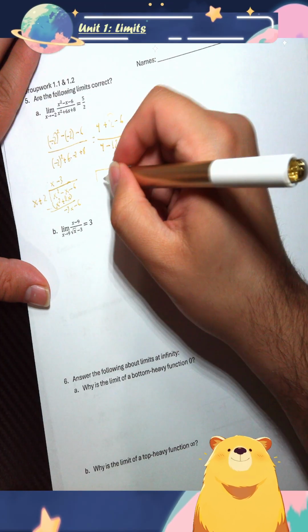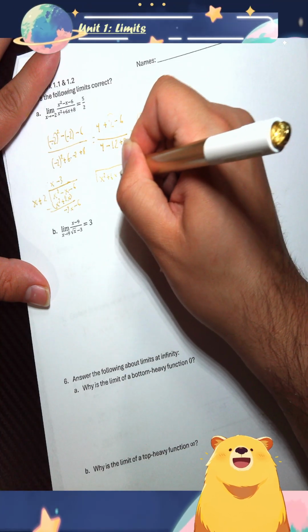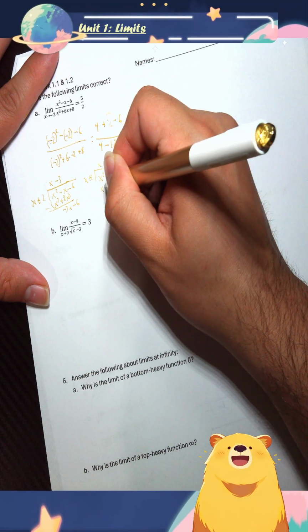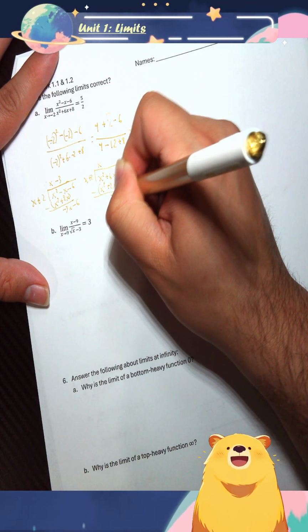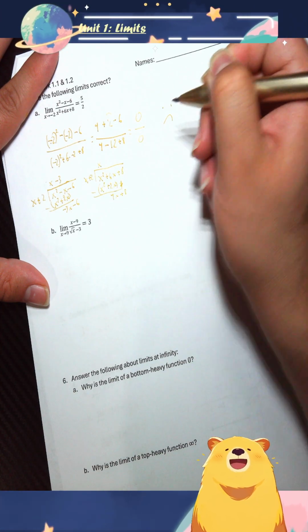And then over here, x squared plus 6x plus 8, x plus 2 times x, we got x squared plus 2x, minus, we get 4x plus 8.